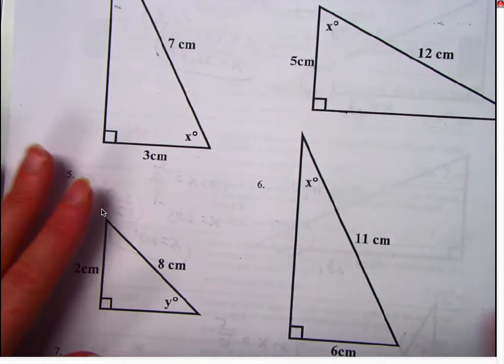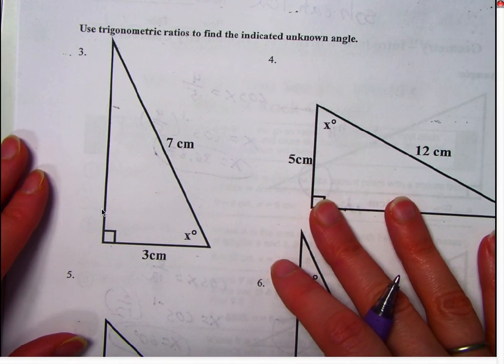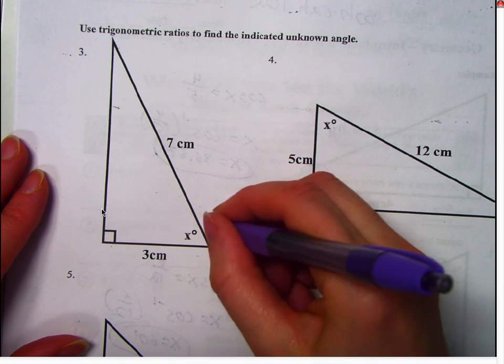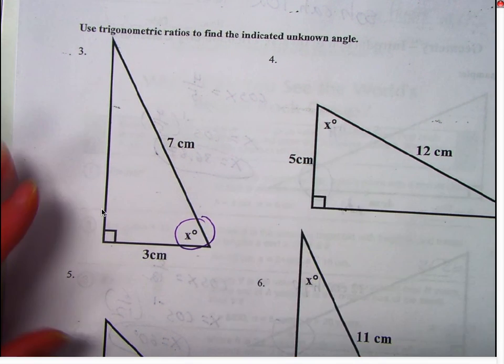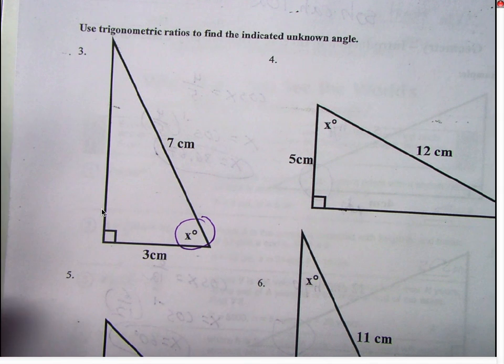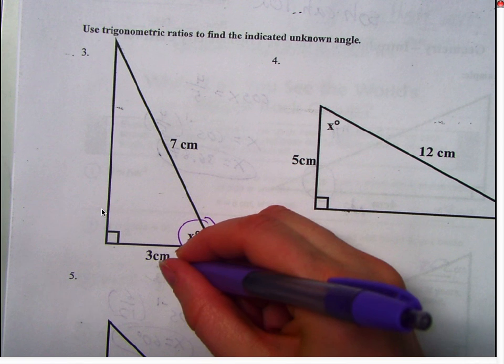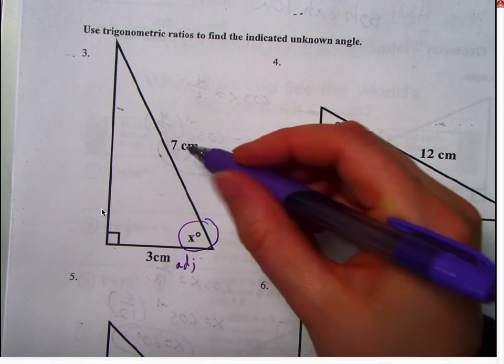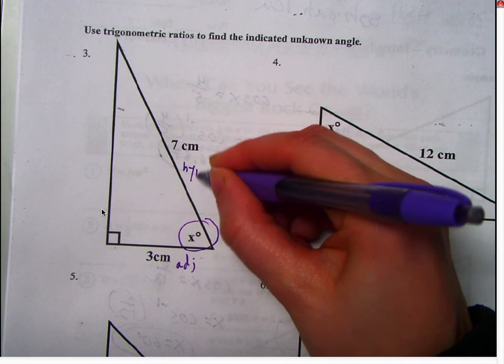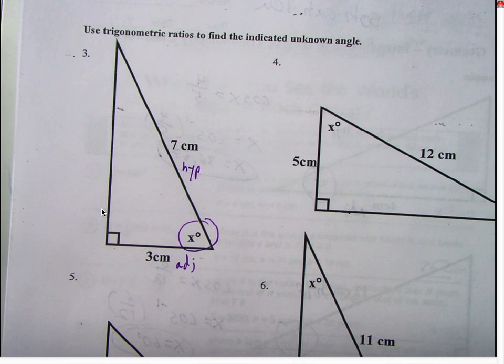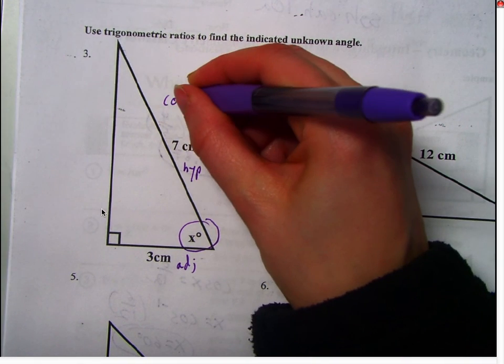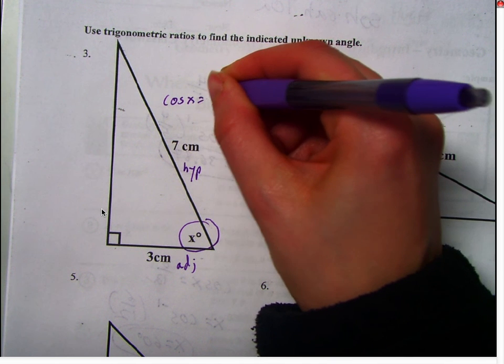All right, let's look at number 3. Okay, here's my angle. What is 3 to that angle? Opposite, adjacent, or hypotenuse? Adjacent, good. What is 7? Hypotenuse. Adjacent and hypotenuse means I use which trig function? Cosine, good. Cosine of x equals 3 over 7.